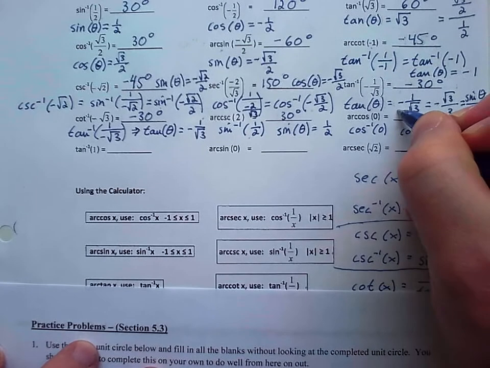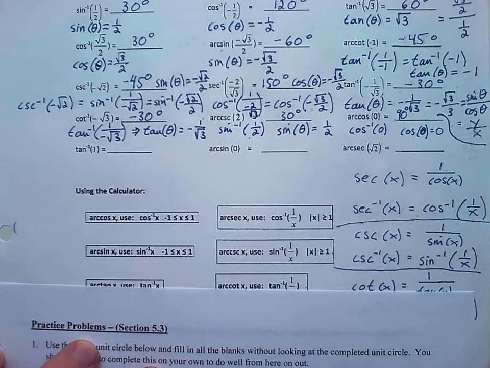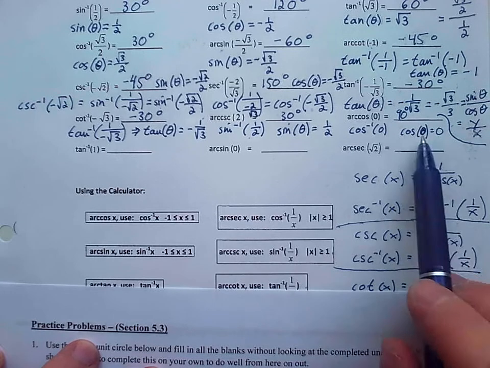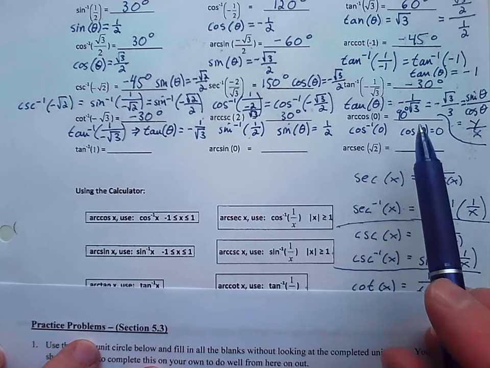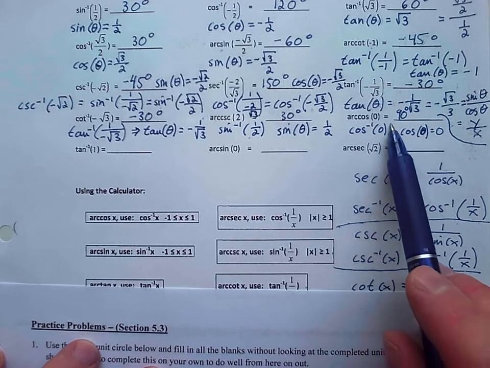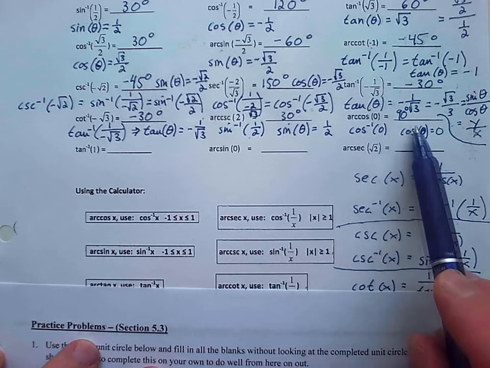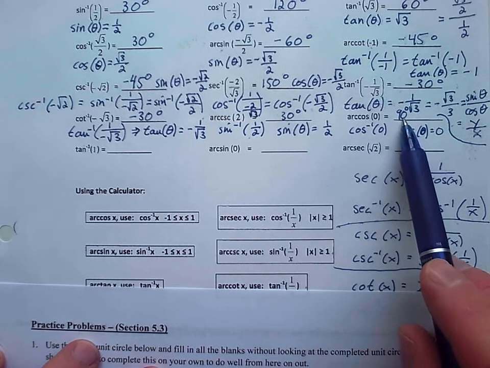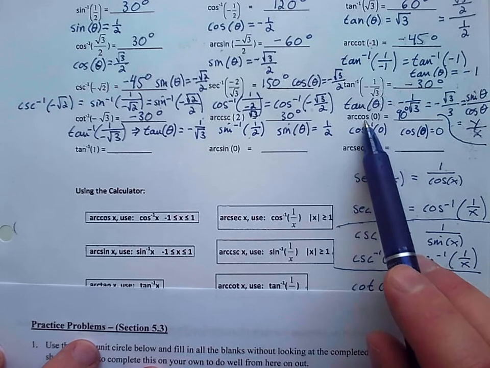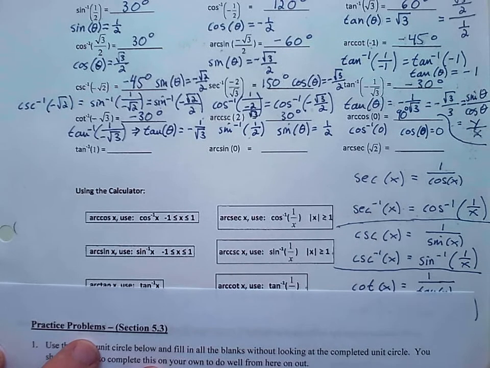So therefore the answer to this one is 90 degrees. Sorry, this is getting pretty bunched up over here, but I'm hoping that a lot of you can at least still follow. We just did this line right here, and we found out that the theta for this has to be equal to 90 degrees. So that's why I wrote the answer for 90 degrees, because we're working on the arc cosine of 0.